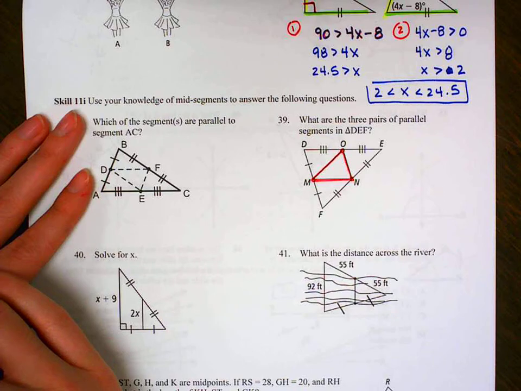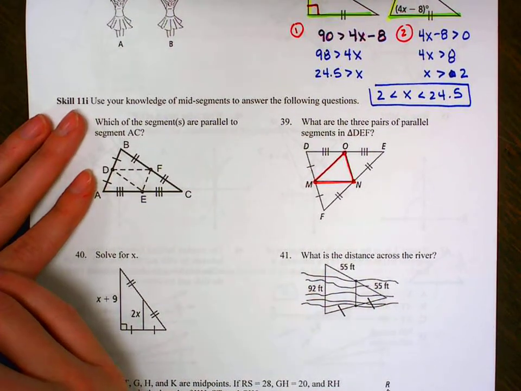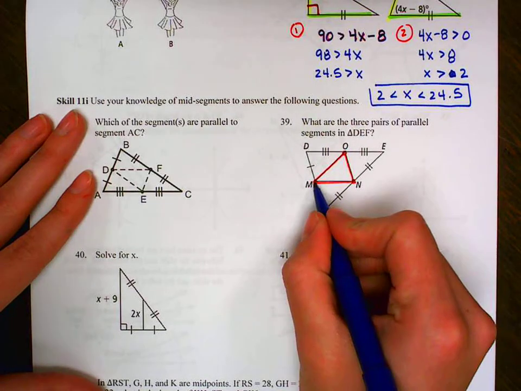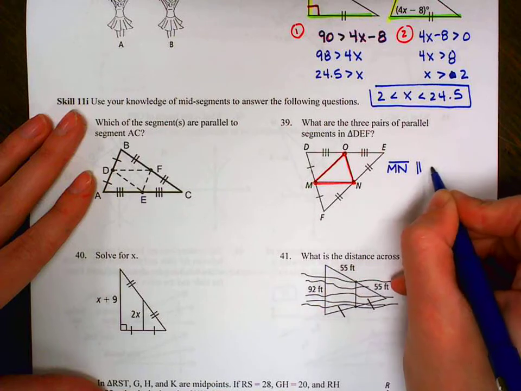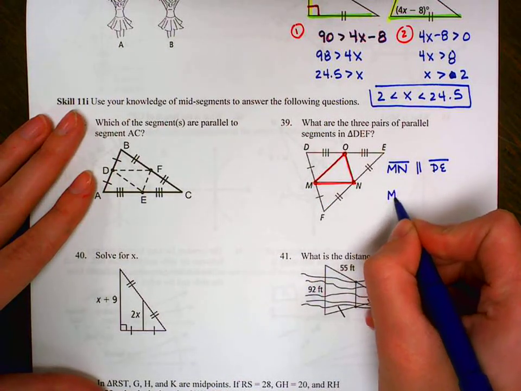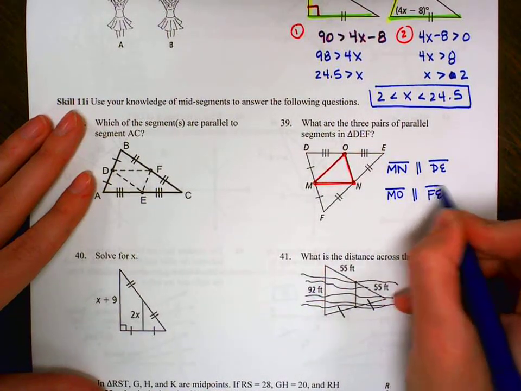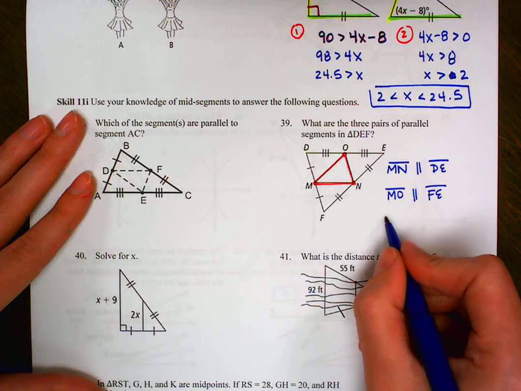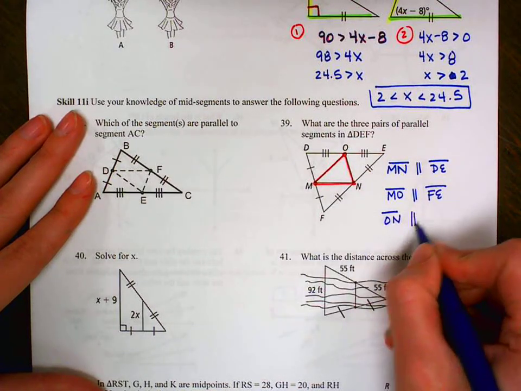It says, what are the three pairs of parallel segments in DF? Well, we know a mid-segment is parallel to its base. So MN is a mid-segment. It's got to be parallel to its base, DE. MO is a mid-segment. It's parallel to its base, FE. ON is a mid-segment. It's parallel to its base, DF.